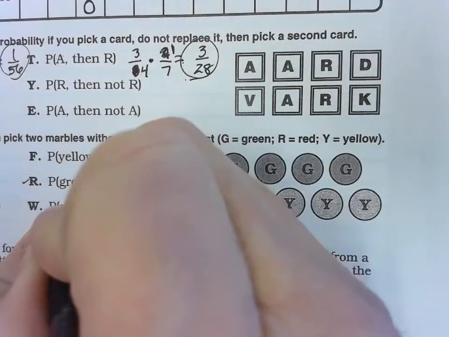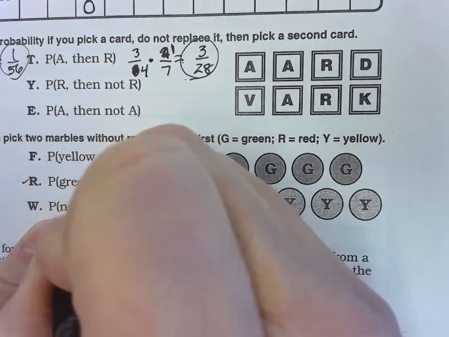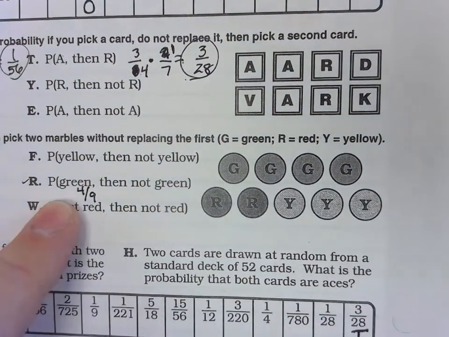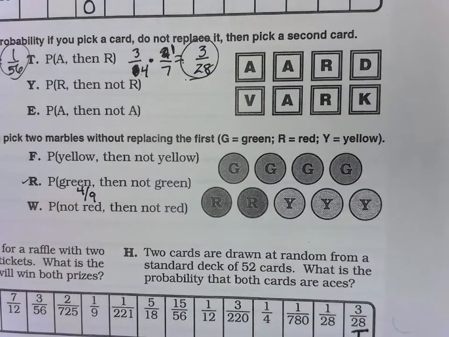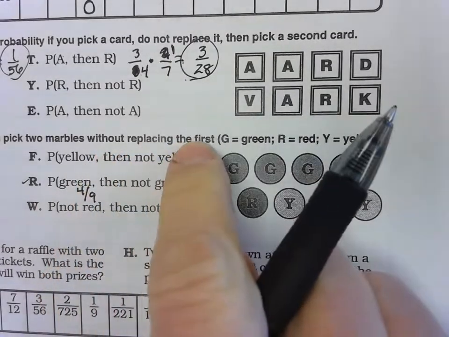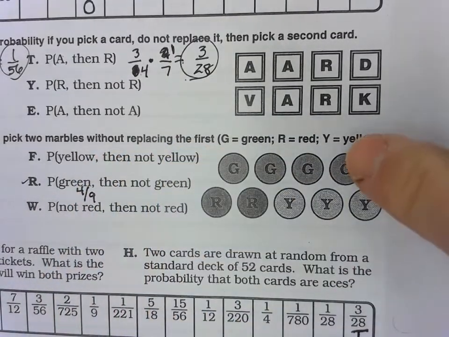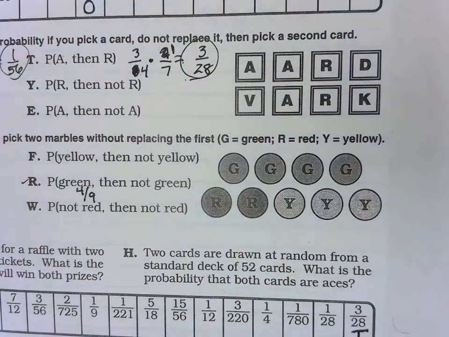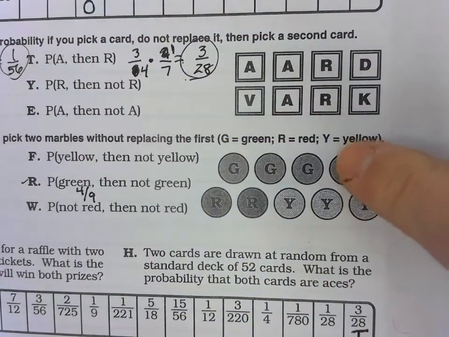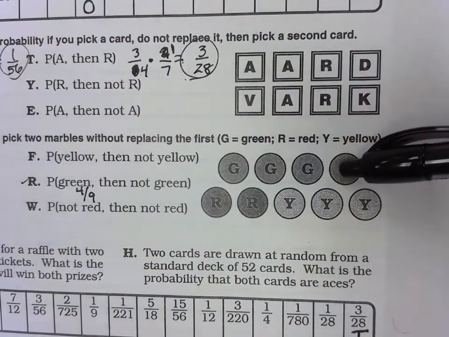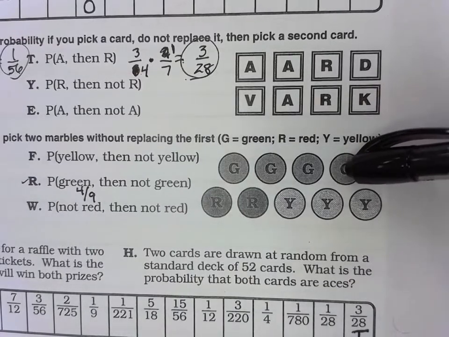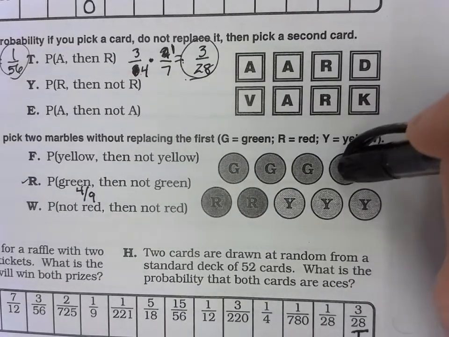Don't really have a lot of room to write this in here. 4/9. I'll have to write it as a slash. So then you pretend you pull out a green one. That's what without replacing the first means. So I'm going to pretend I stuck my hand in there and I pulled out a green one. I'll cover it up with my pen right there. That'll be easier. So that green one right there is no longer in the mix.